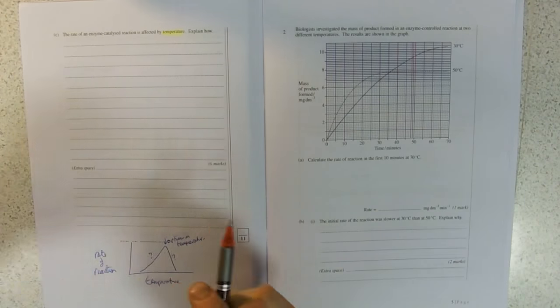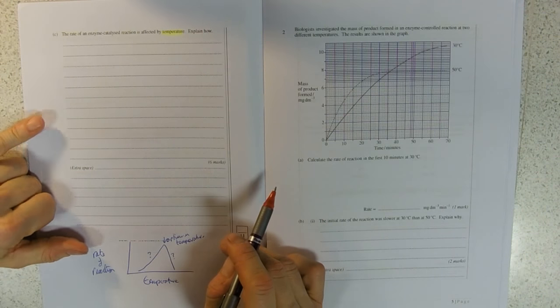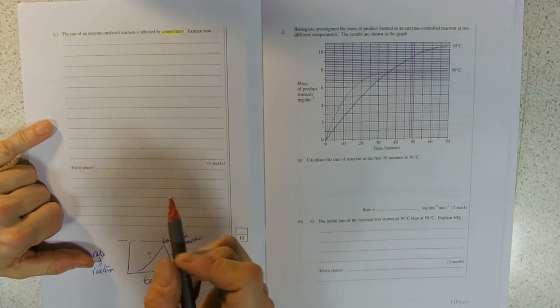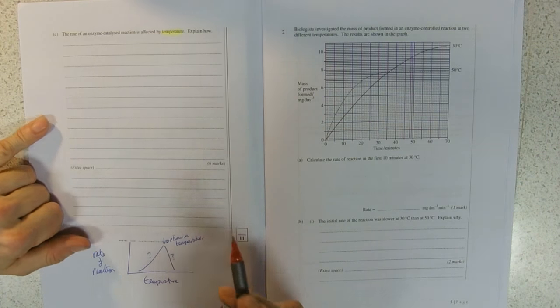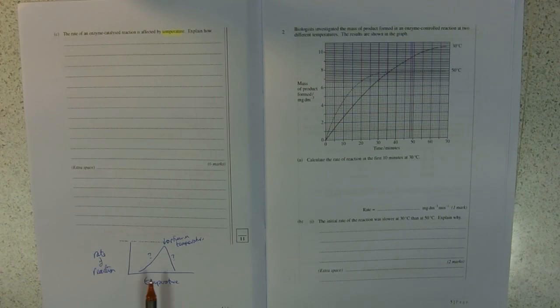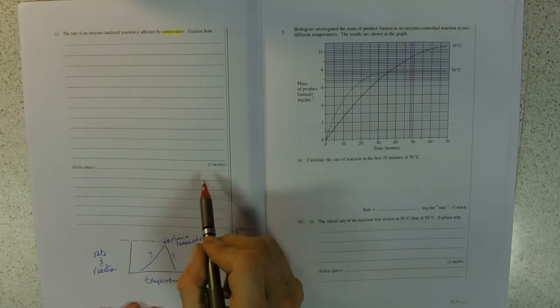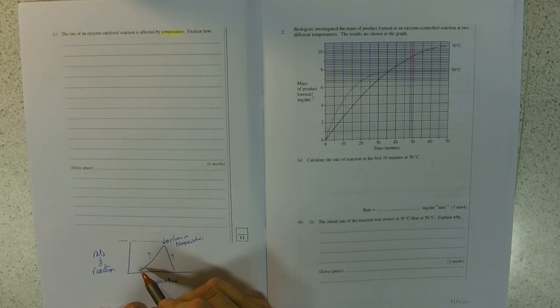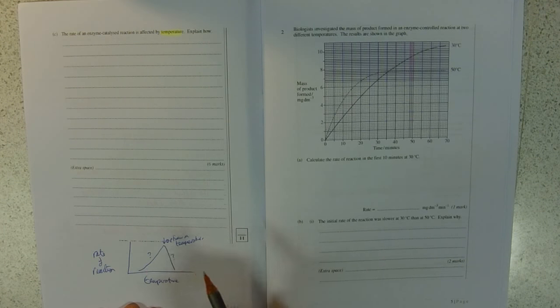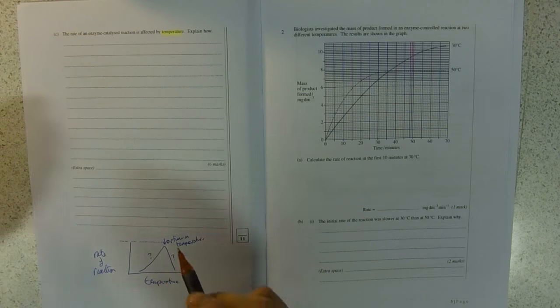Part C, the rate of the enzyme catalyzed reaction is affected by temperature. Explain how. This is an absolute gift. You've got your classic temperature graph on the effect on the rate of reaction. So we just need 6 marks. We need some marks for explaining why the rate goes up to the optimum temperature, and then why it goes down again.